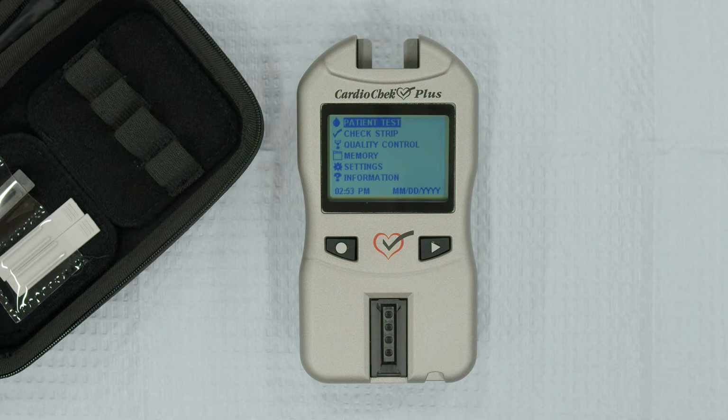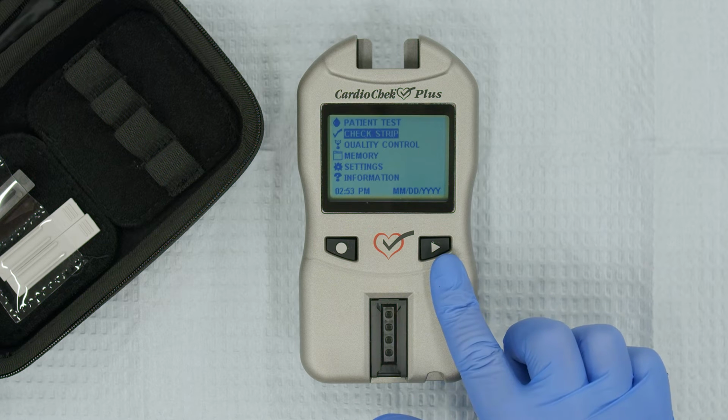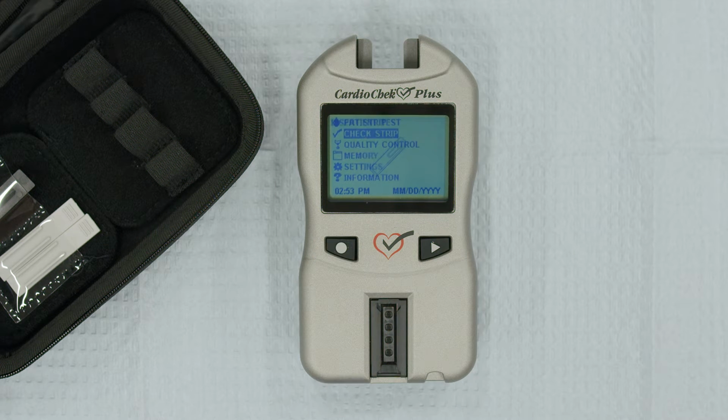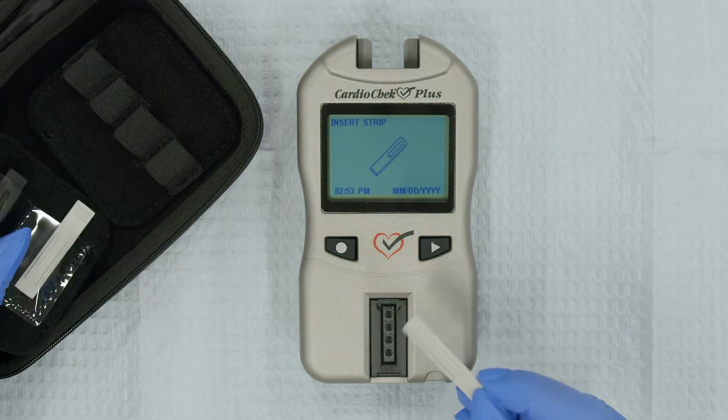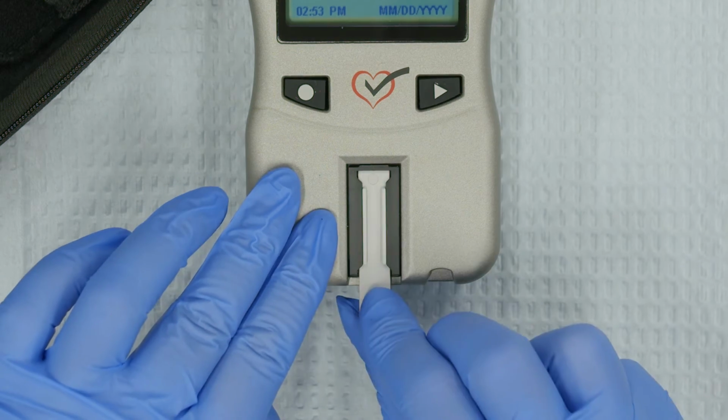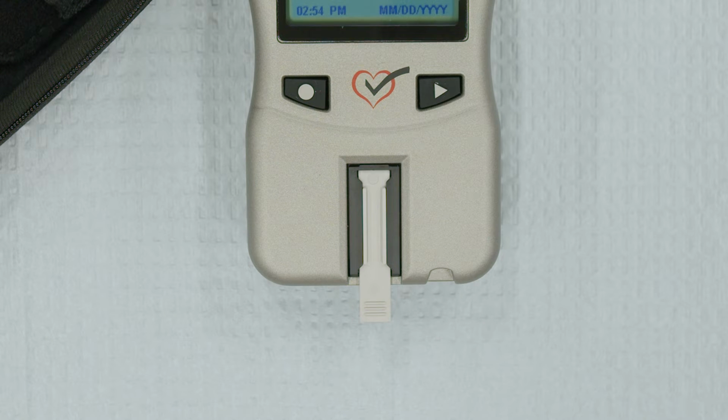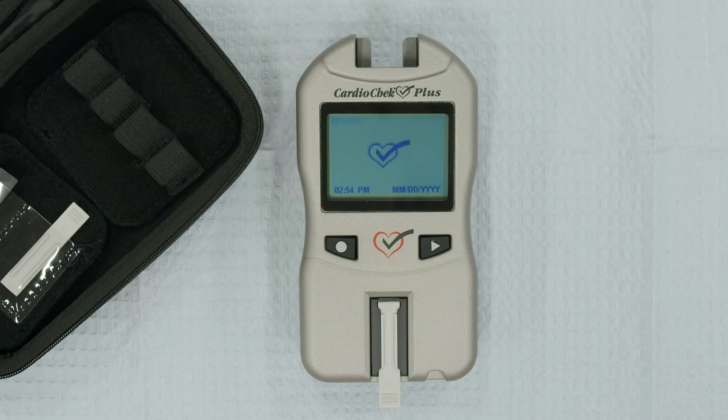From the main menu, press Next until Check Strip is highlighted and press Enter. When Insert Strip appears on the screen, insert the gray check strip ribbed side up into the Reflectance Test Strip slot. Do not move the analyzer during testing. If the analyzer screen says Passed, good news! You're ready to run controls.